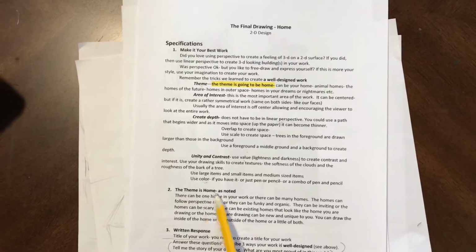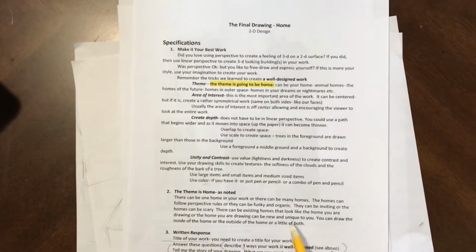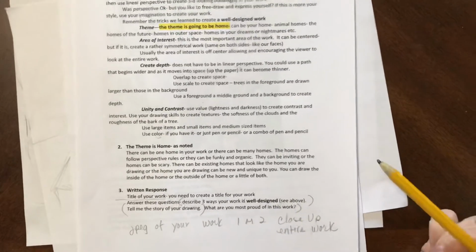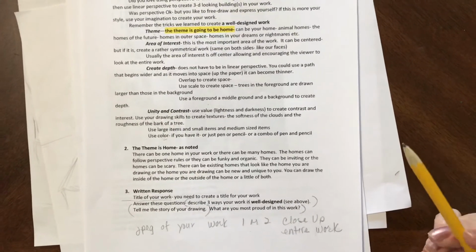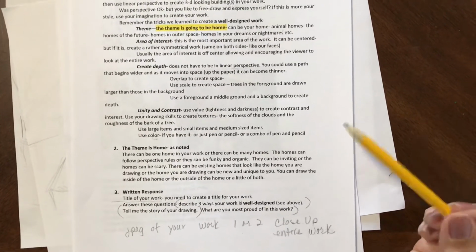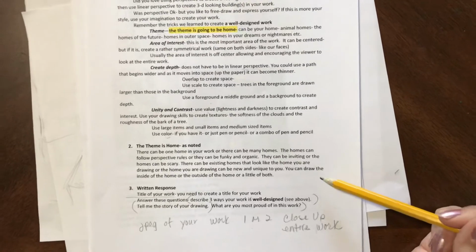The theme is the home, as noted. So it can be your house. It can follow the perspective rules. It can be warm and cozy. It can be scary. It can be totally up to you.